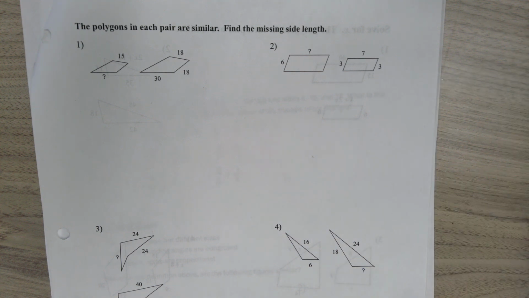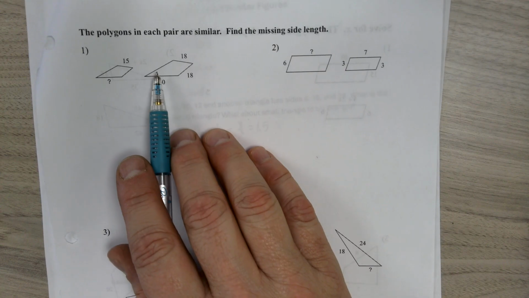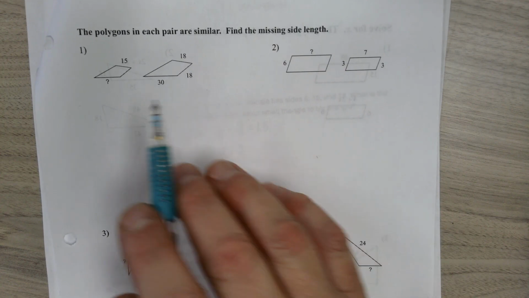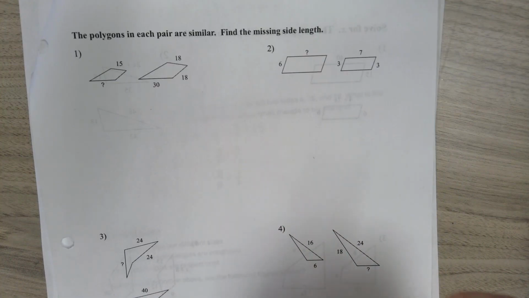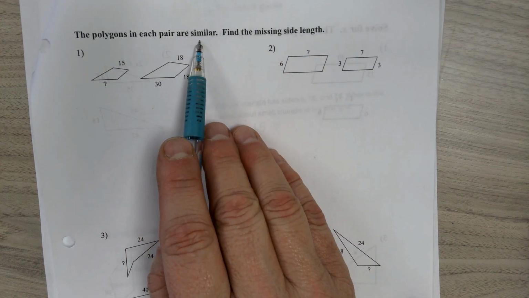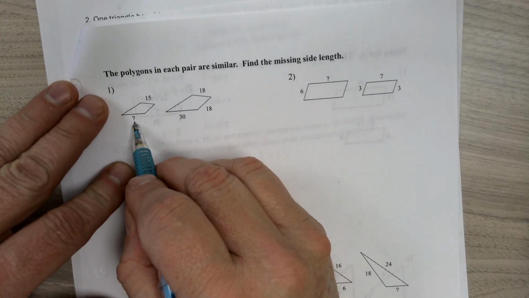8 more problems that we're going to look at. On this next set, we are told that these are similar figures. These polygons are the same shape, just different sizes. But they should be proportional. The angles should be the same because they are similar. That means we can use a proportion to find out what this value is.